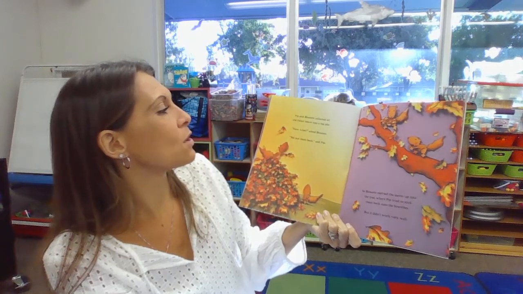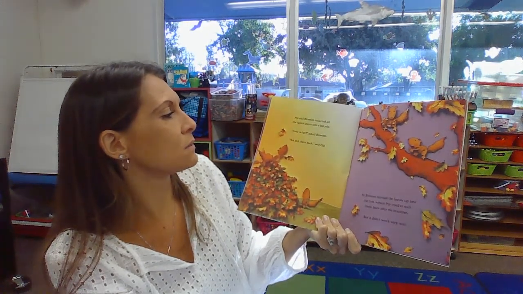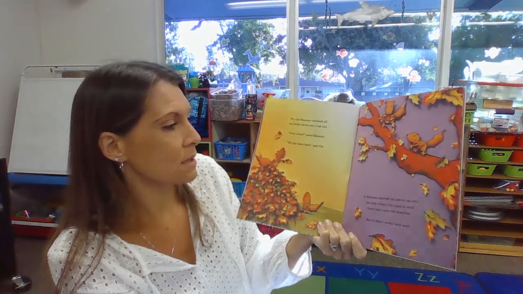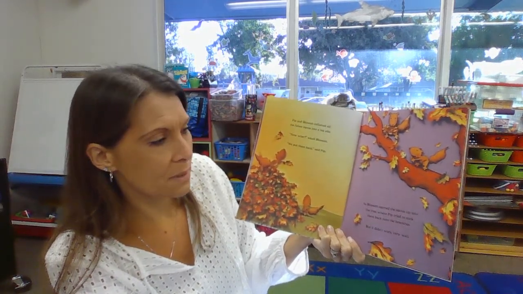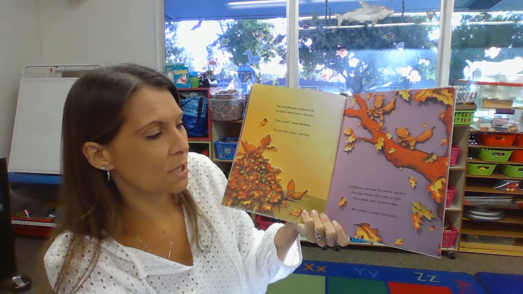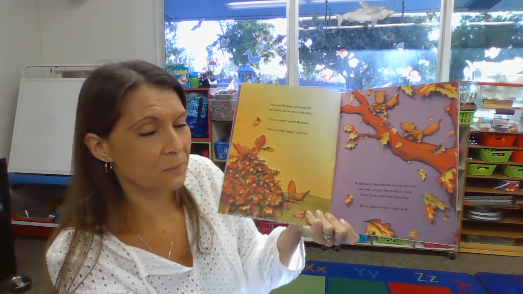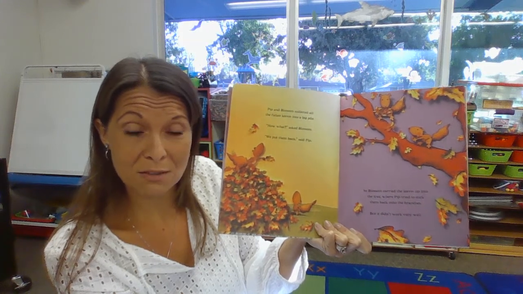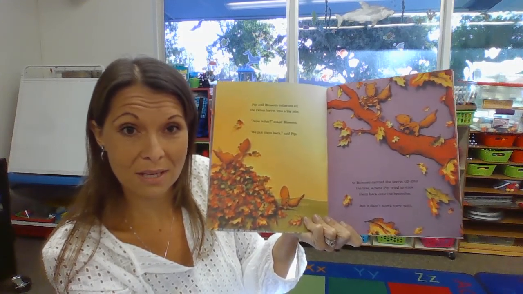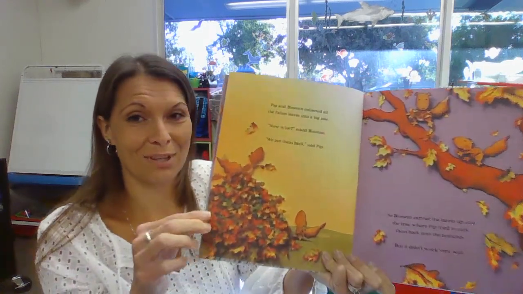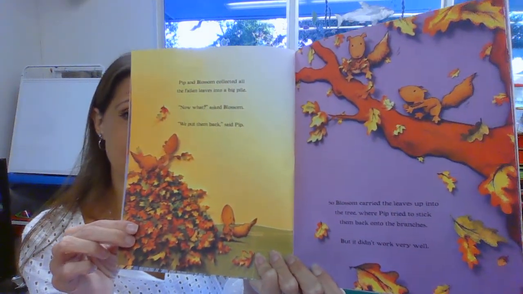Pip and Blossom collected all the fallen leaves into a big pile. Now what? Asked Blossom. We put them back, said Pip. So Blossom carried the leaves up into the tree, where Pip tried to stick them back onto the branches. But it didn't work very well. Can you stick leaves back onto the tree? Will they reattach and grow? No, that's not going to work, Pip.